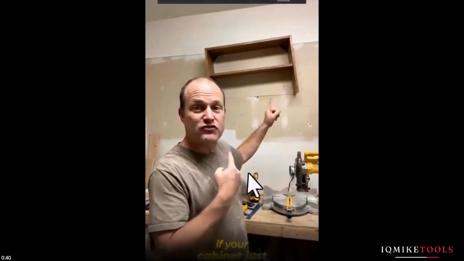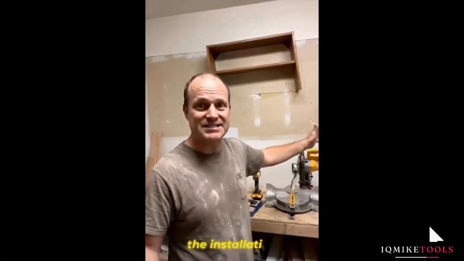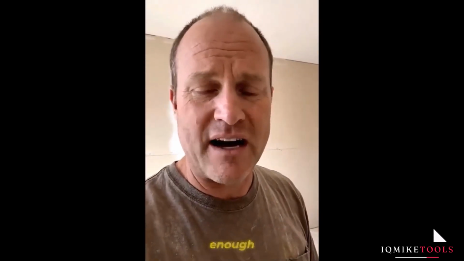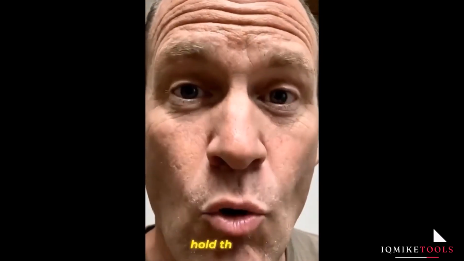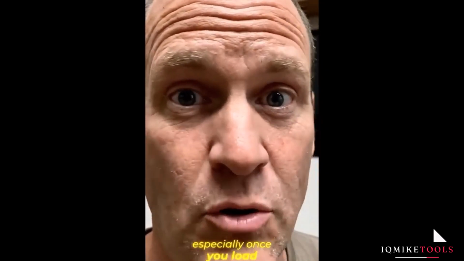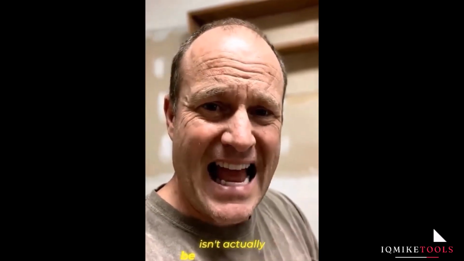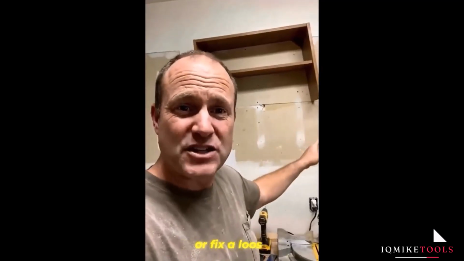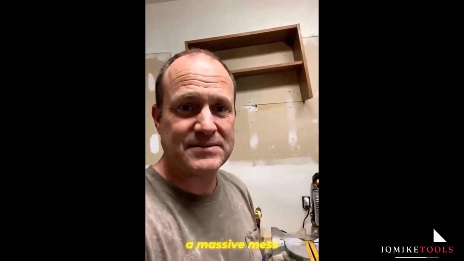So like if your cabinet just falls off the wall, it wasn't bad luck. It was literally the installation. Most people just anchor straight into drywall and think that's totally enough, but it's basically guaranteed to fail. Drywall alone just can't hold that kind of real weight, especially once you load it up with like dishes and heavy appliances or whatever. The real issue is that the weight isn't actually being transferred into the studs properly, and professionals use this one simple method to stop it. So if you're planning to hang cabinets or fix a loose one, watch the full breakdown before you drill another hole. It'll save you a massive mess.